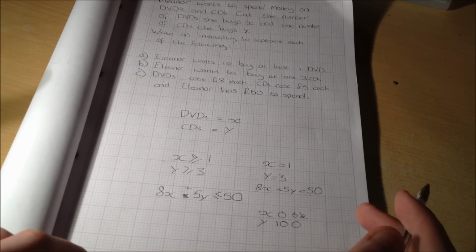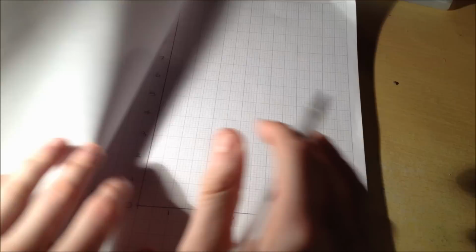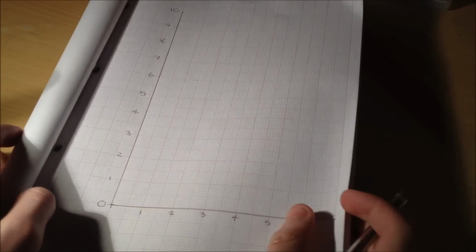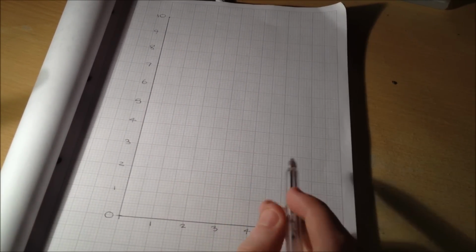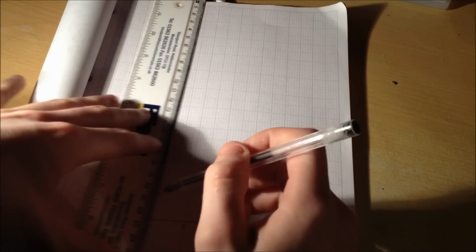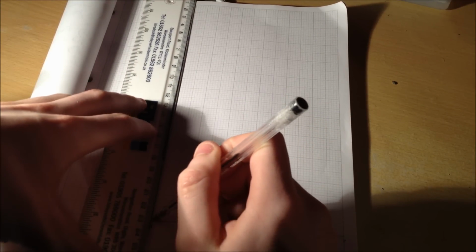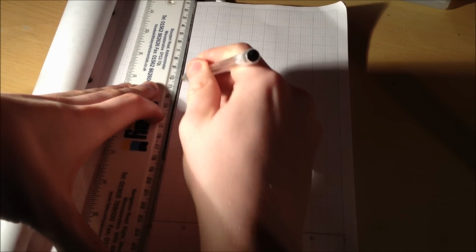Now we need to plot these on the graph. You should know that the x-axis is on the bottom and the y is the vertical axis. Now, for x equals 1, draw a straight line going through 1 on the x-axis.